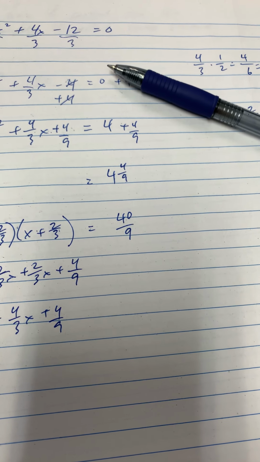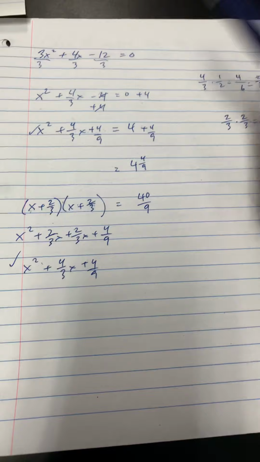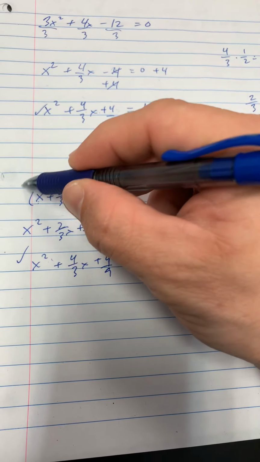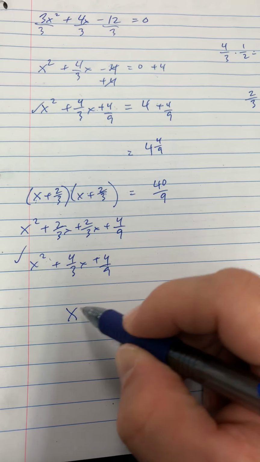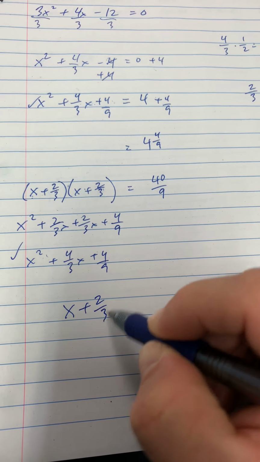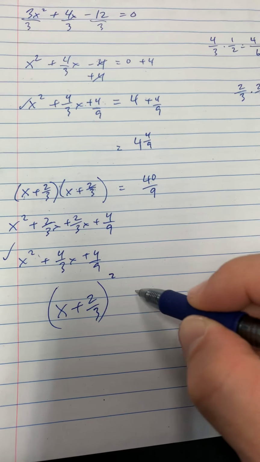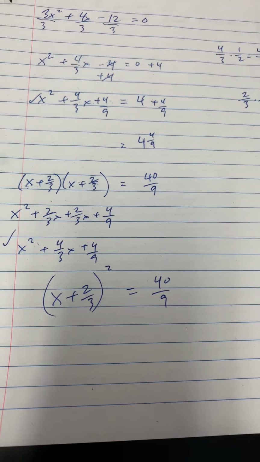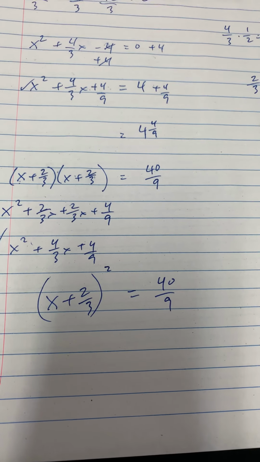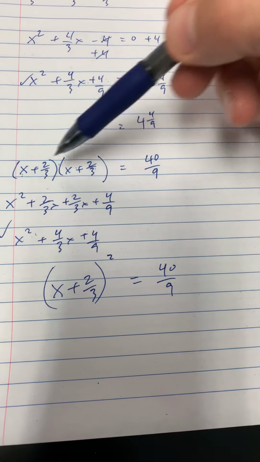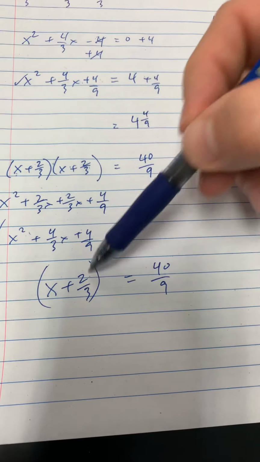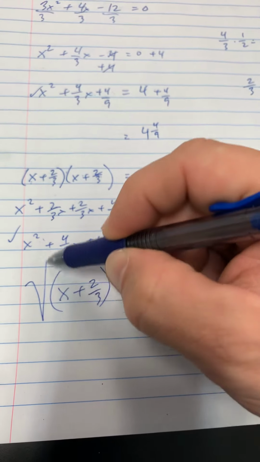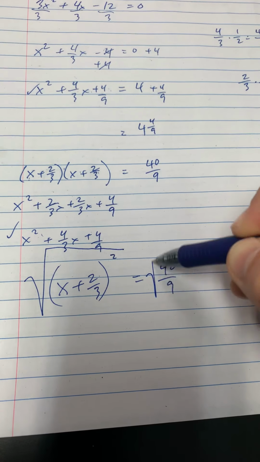So basically what you're going to end up having here is x plus 2/3 squared equals 40/9, because we have it being multiplied by itself, so it's squared. So we're going to square root both sides here.